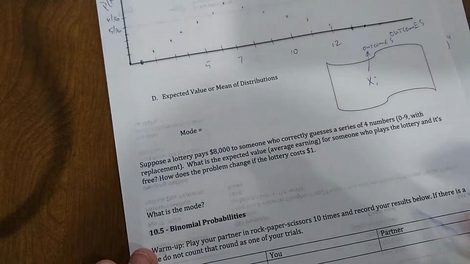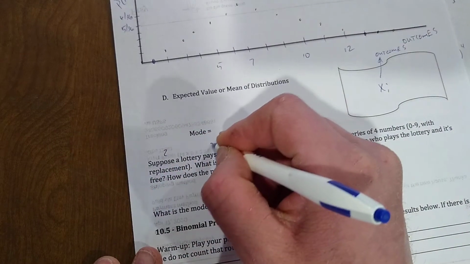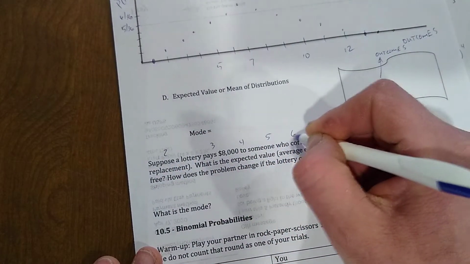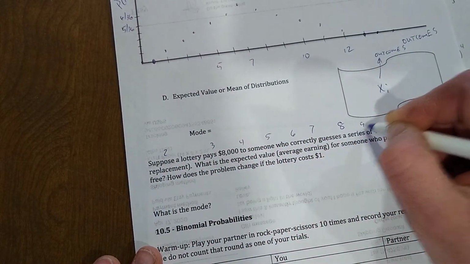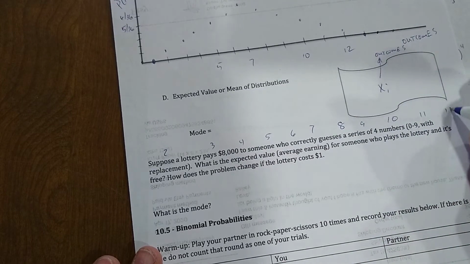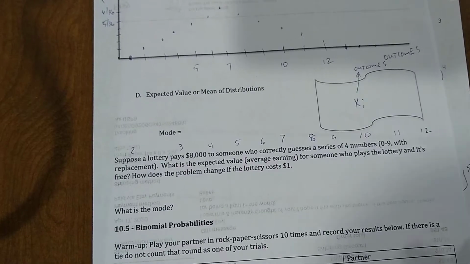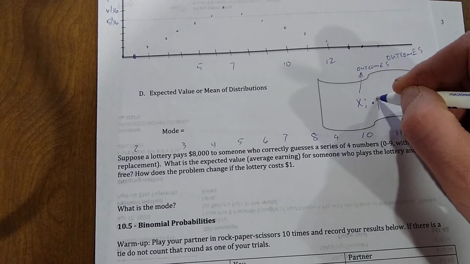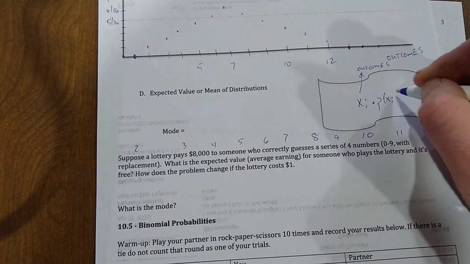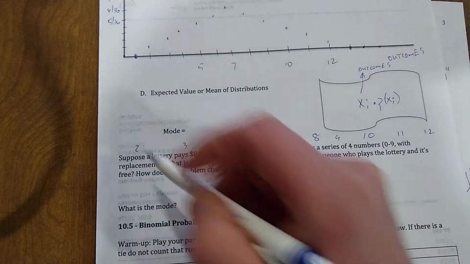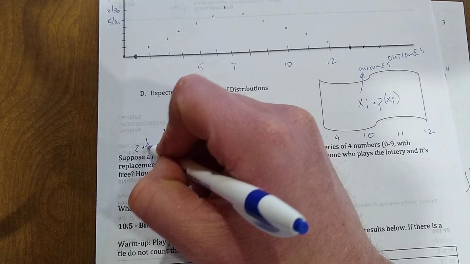So we're going to list them, and so your outcomes are 2, 3, 4, 5, 6, 7, 8, 9, 10, 11, and 12. So you'd make a list. And then you'd multiply it by its probability. So you'd have the probability of x sub i. So this 2, there's a 1/36th probability.